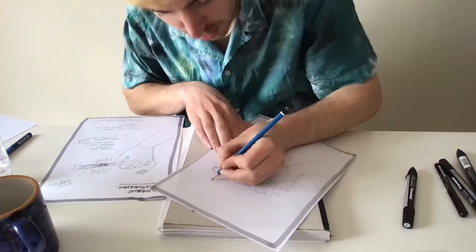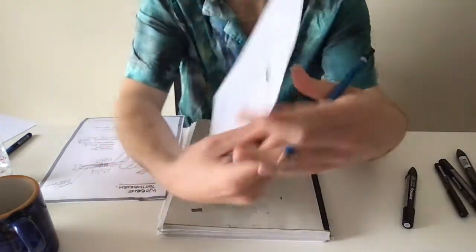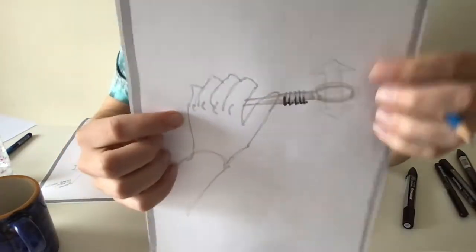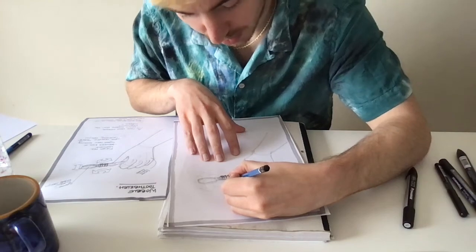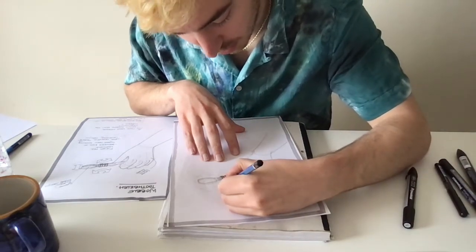Now, I'm rather pleased with the shape of that. I think that that makes sense. It shows that it's going up and down. But I still want to give it that idea of flex. So I'm going to put emphasis again. I'm just going to make a little semicircle.